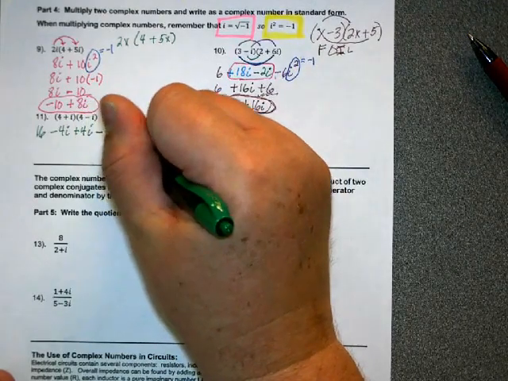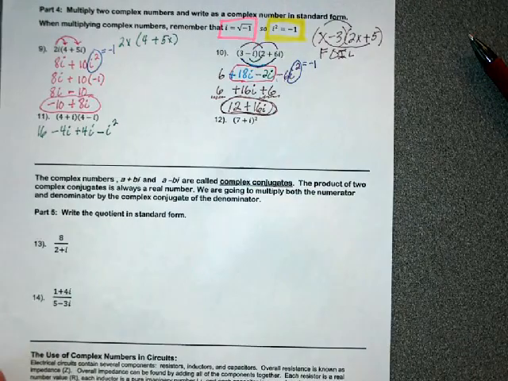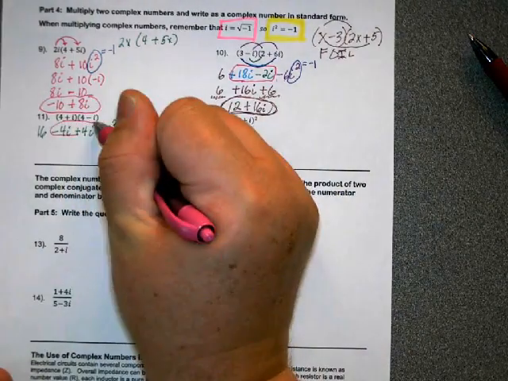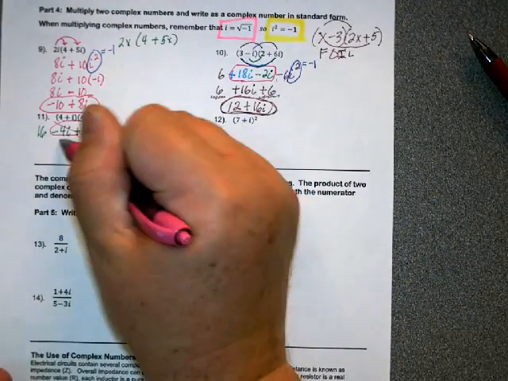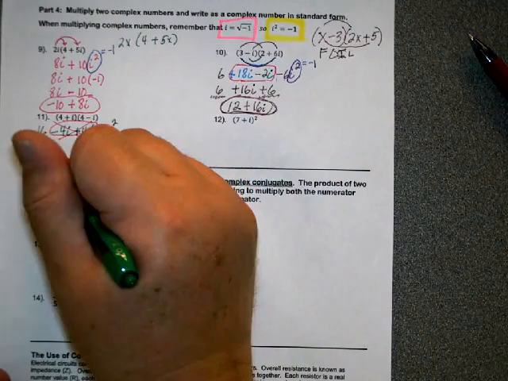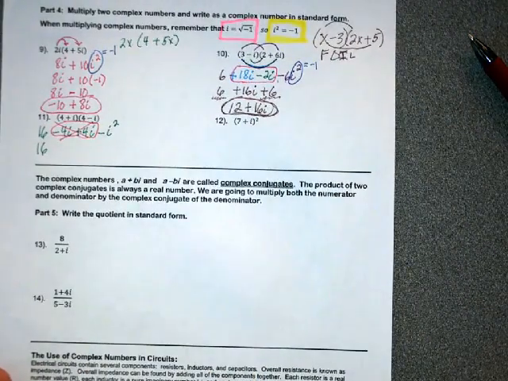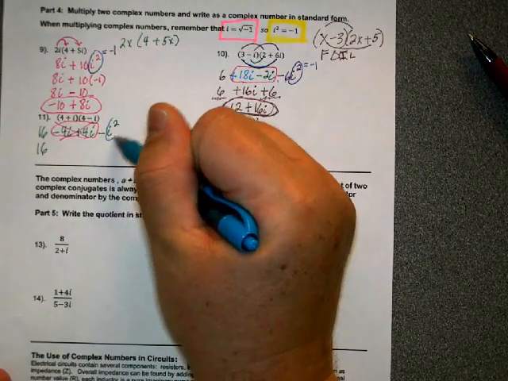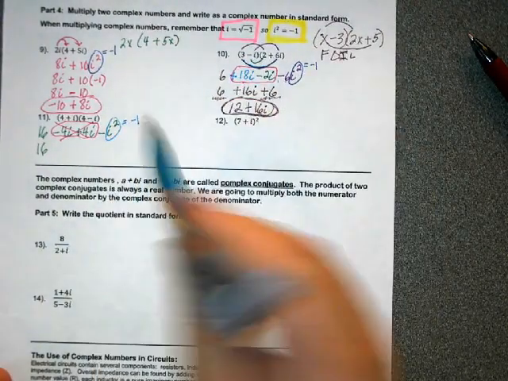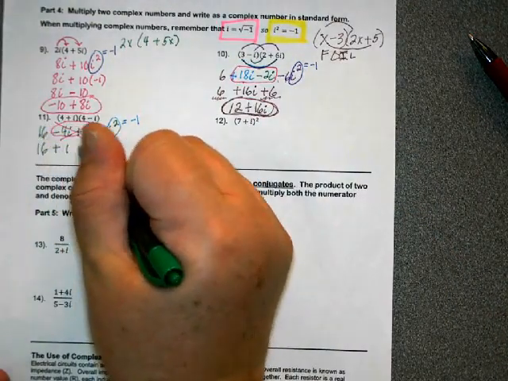We always have to combine the middle two. What happens to these? They cancel. So I get 16, and what's i squared? Negative 1, so it would be a positive. So it'll be a plus 1, and we add that to the 16, which equals 17.